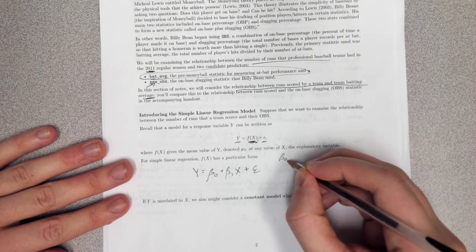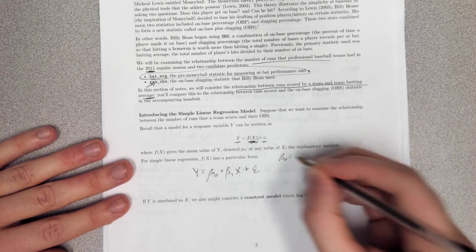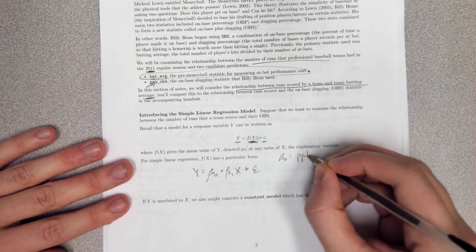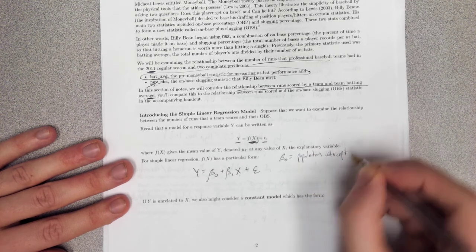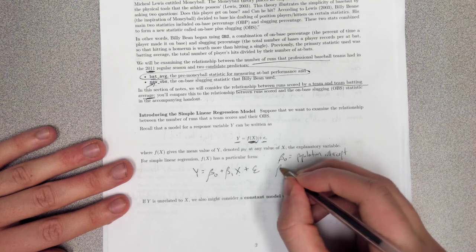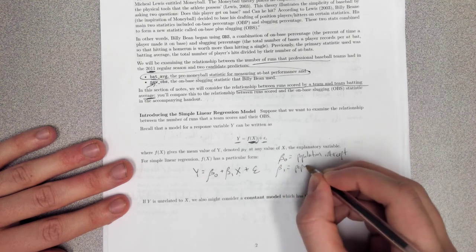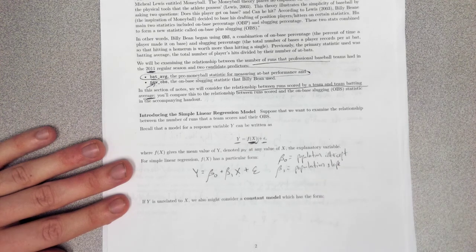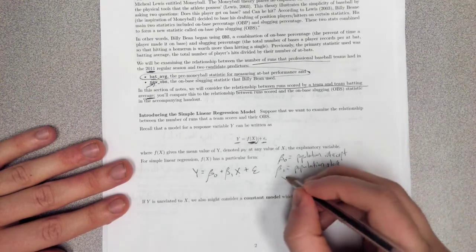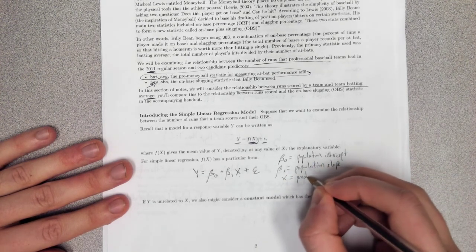And just to define some of these things on the side so we're all super clear, this beta naught, or beta 0, is the population intercept, and so it's a parameter of our model. Beta 1 is also a parameter, and that's our population slope. X is our predictor.